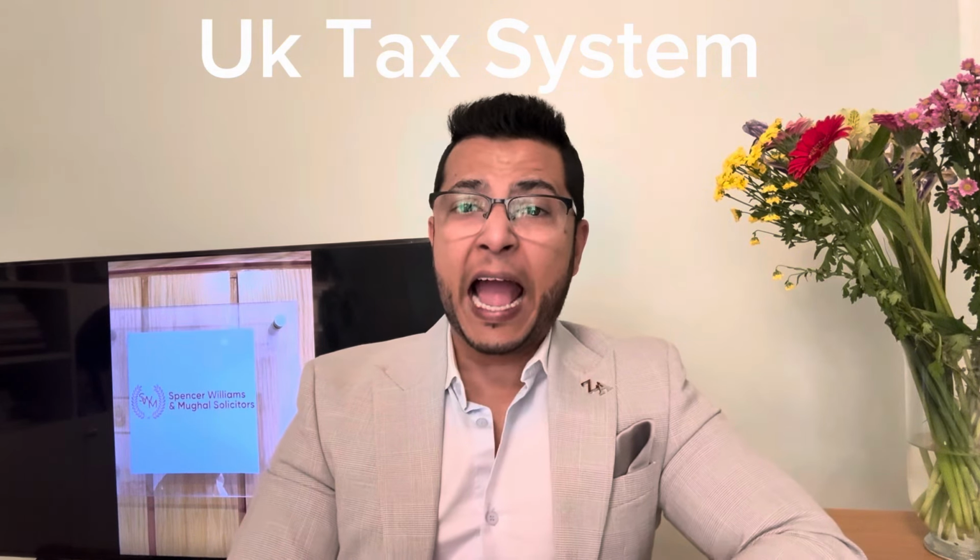So the last one is the additional rate. When your income is quite high, above £125,140, you need to pay 45% tax. So this is the tax system in UK. So this is not the complicated one. The complicated one is coming, which will be very hard to understand.